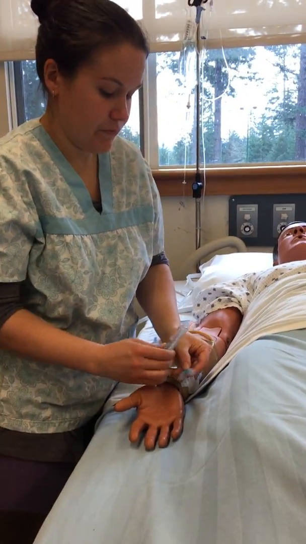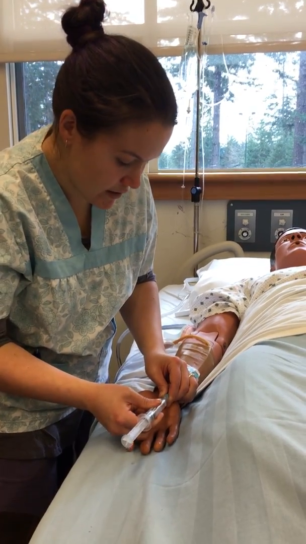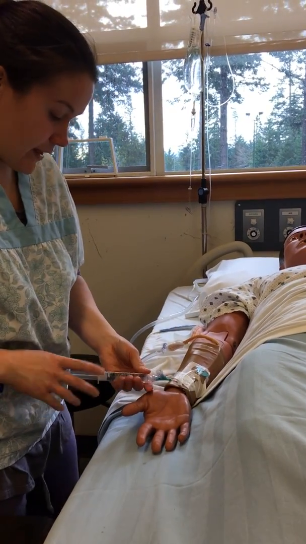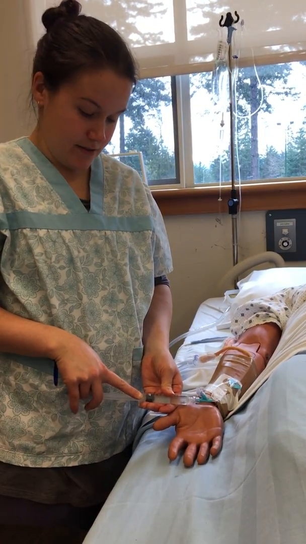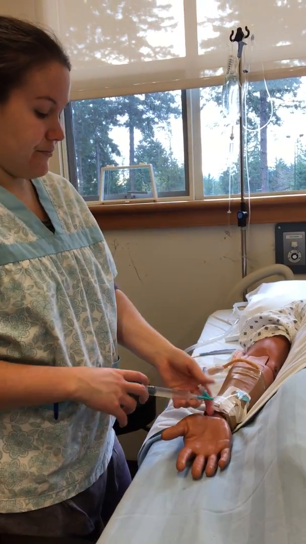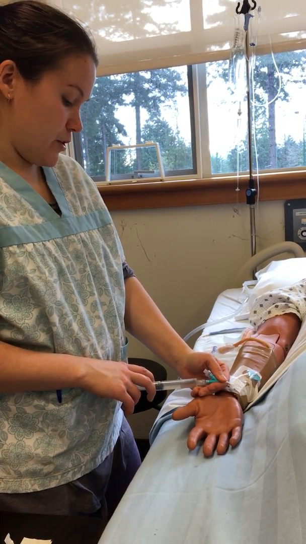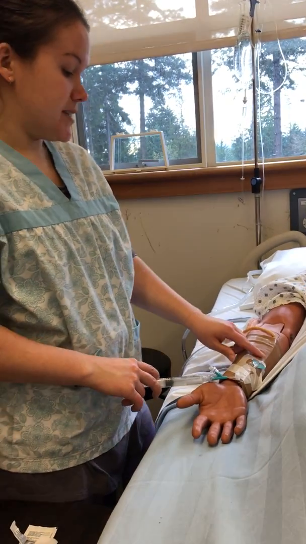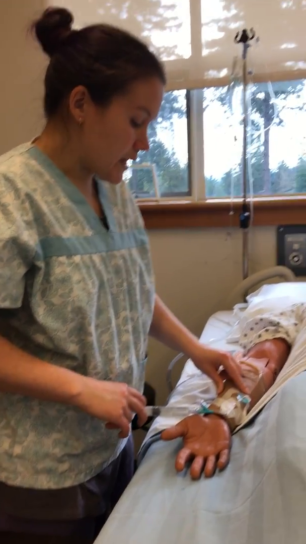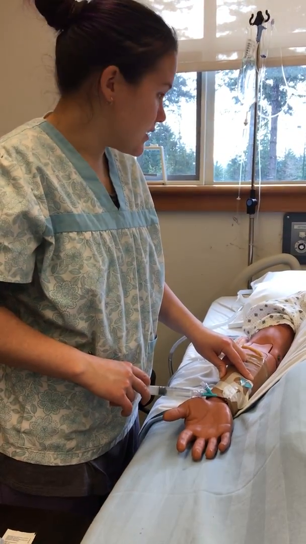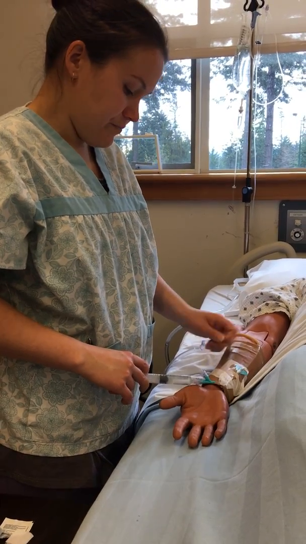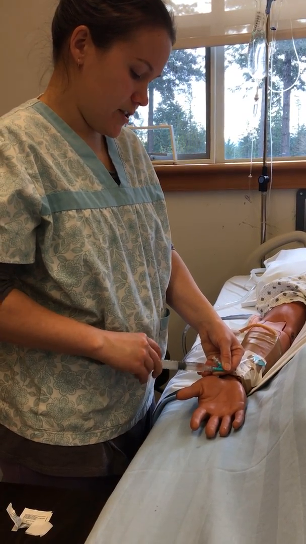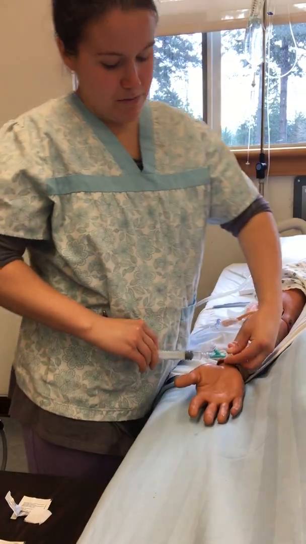Unclamp. Use a no-touch technique as I attach. Then I'm going to aspirate, looking for blood return. And then I'm going to push 1 to 2 mils, ever so slowly. And I'm assessing the site. I'm looking for swelling, coldness, infiltration, phlebitis, asking the patient, does that feel okay? Does that hurt? Okay. And then I'm going to do the push, push, pause thing to push it under pressure. Clamp under pressure, good.